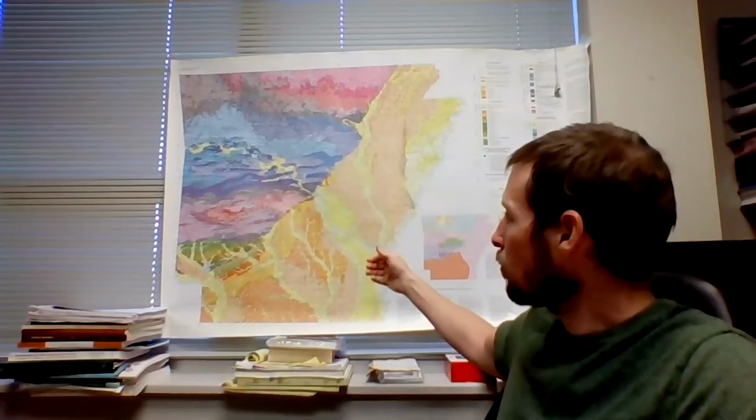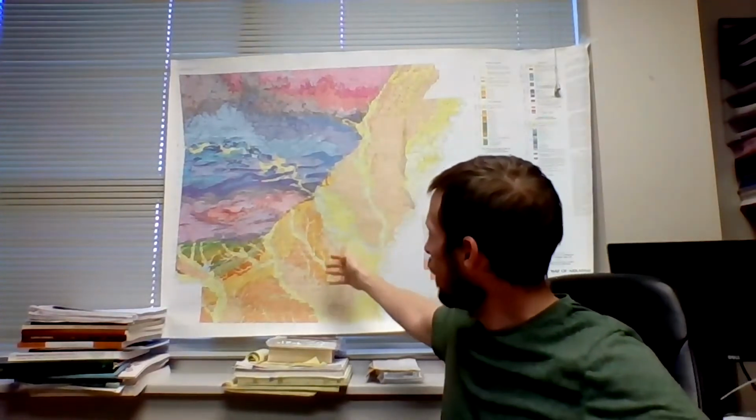Basically, what you can do with those isotopes, strontium and lead, is look at a geologic map like this, where you see different areas with different types of geology. Some of them are older, some of them are younger, some of them are made up of different types of rocks and soil. Those different places might have different strontium ratios or different lead ratios.